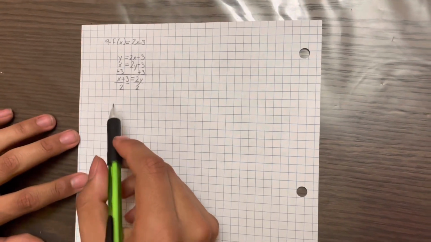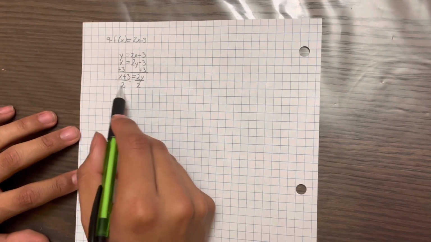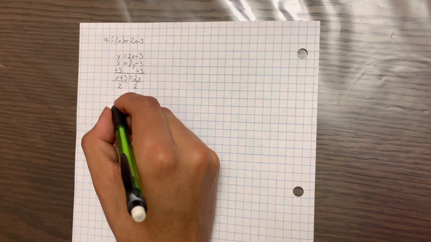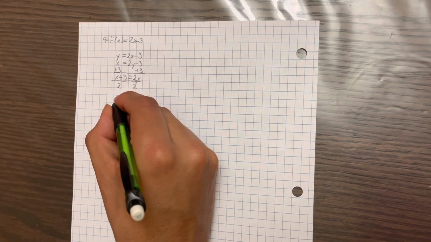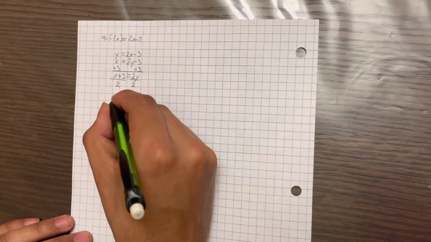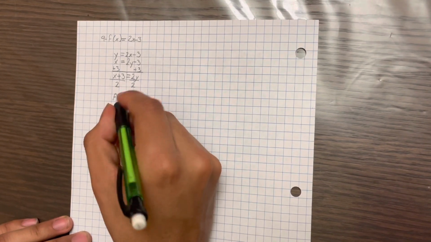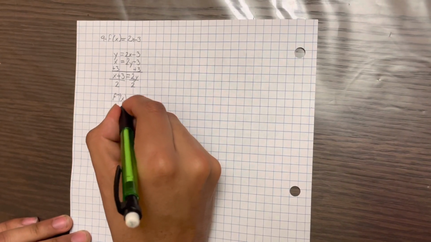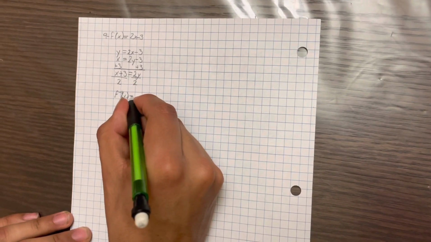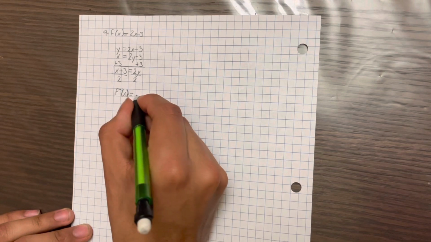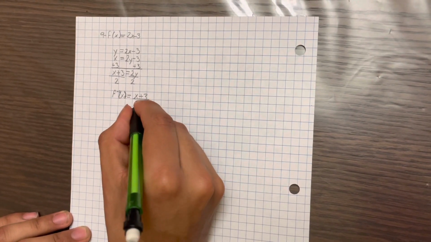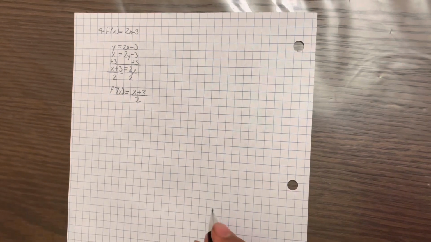And so this is already my answer of the inverse, but the sign of the inverse is f to the negative 1 power of x, and it equals x plus 3 over 2.